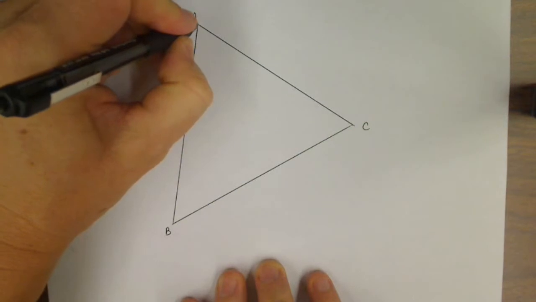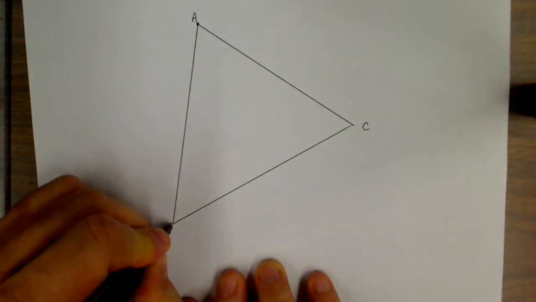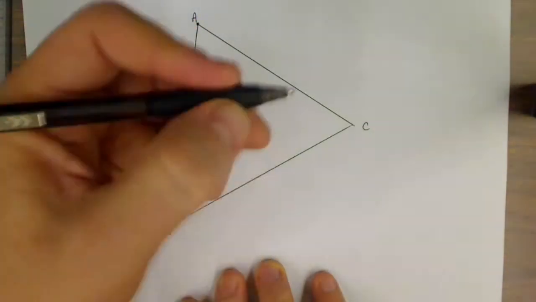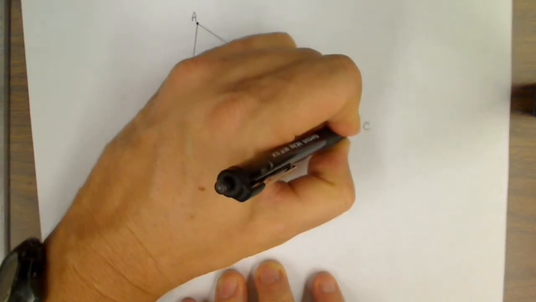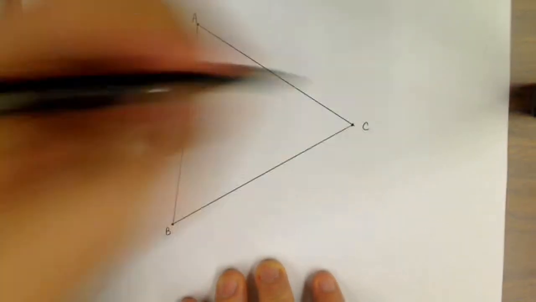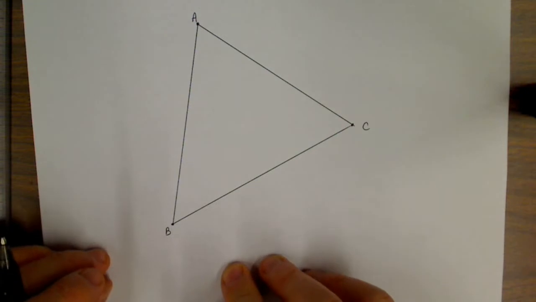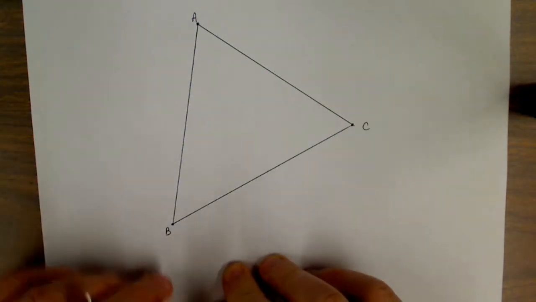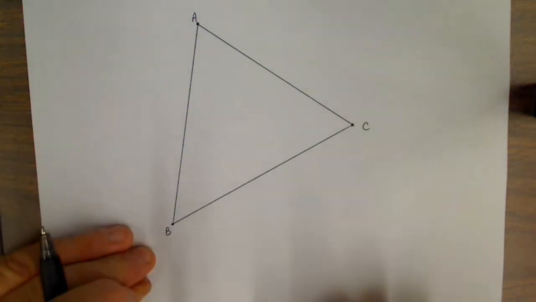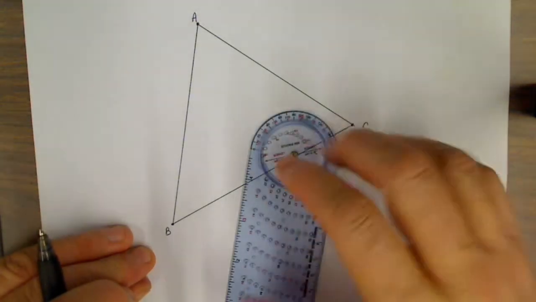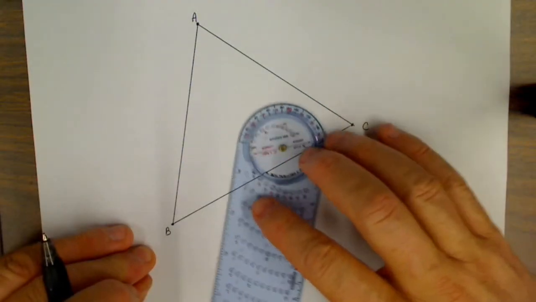What I want to do is construct 3 angle bisectors. I only need 2, but constructing 3 is a good idea. So 3 angle bisectors from the 3 vertices, and find their intersection point and use it to create a radius that will inscribe a circle for me.